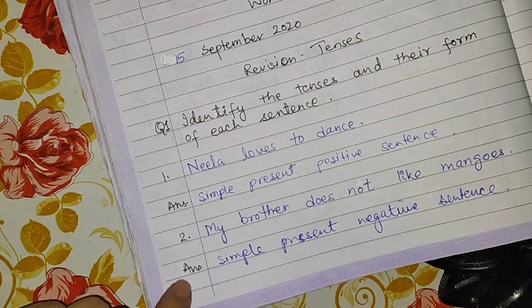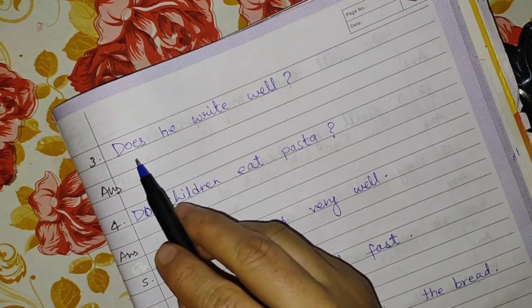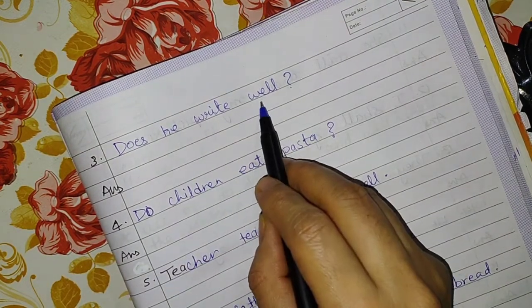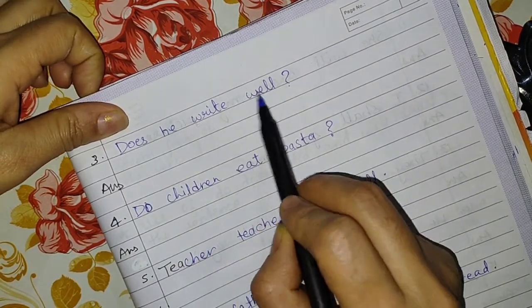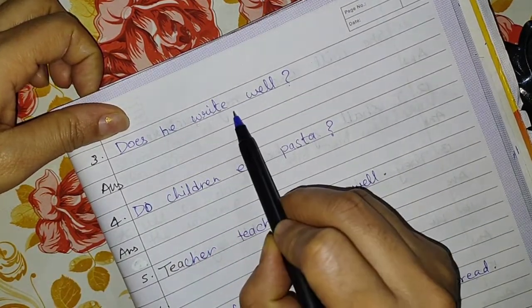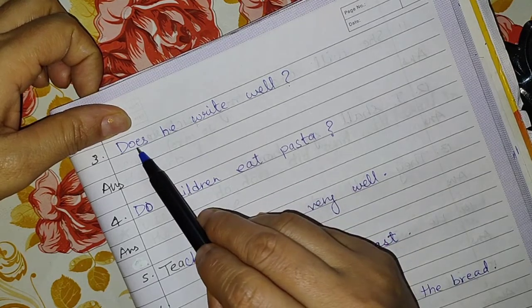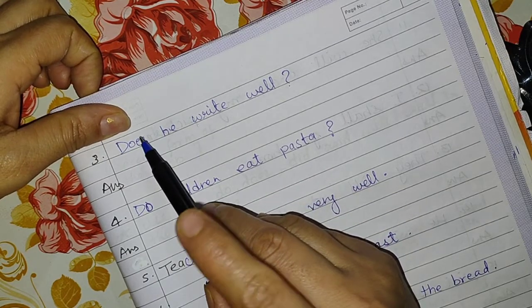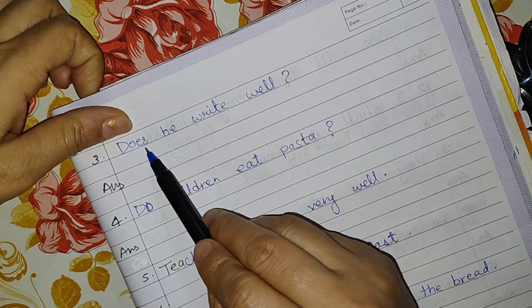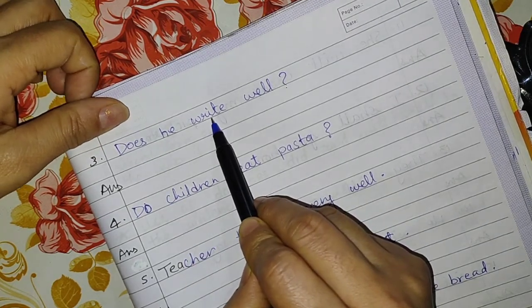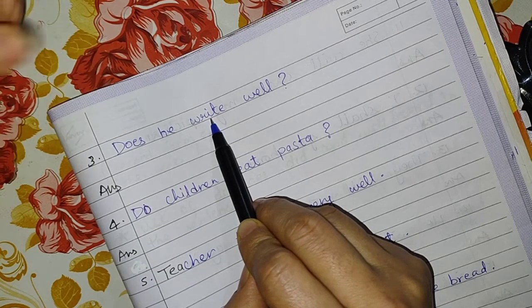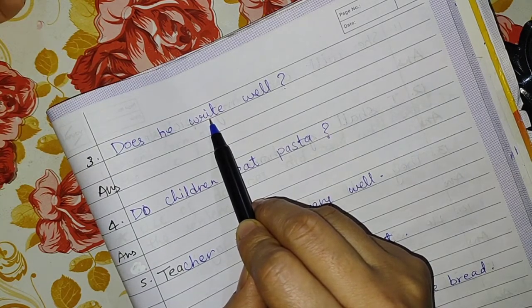All right. Next is, does he write well? Now the sentence is, does he write well? Verb is in first form. All right, and we are using does here. So I have told you that does and verb 1 are used in simple present tense. And what kind of sentence is it?